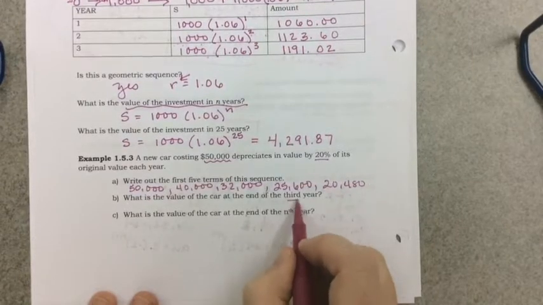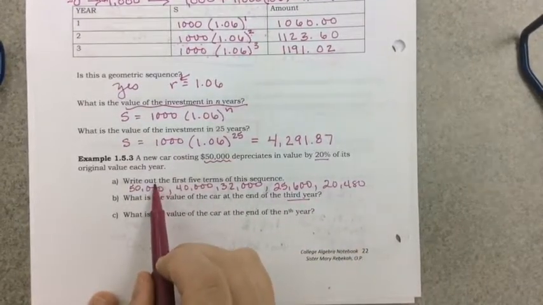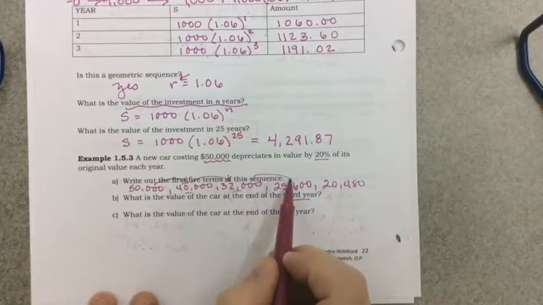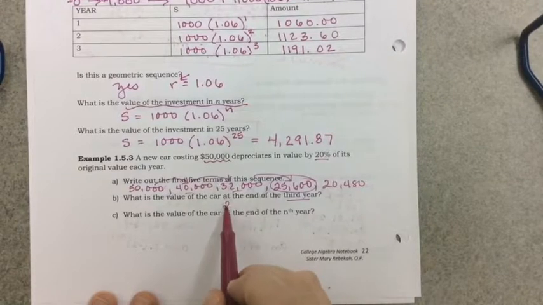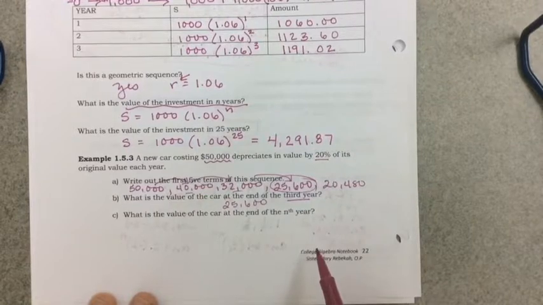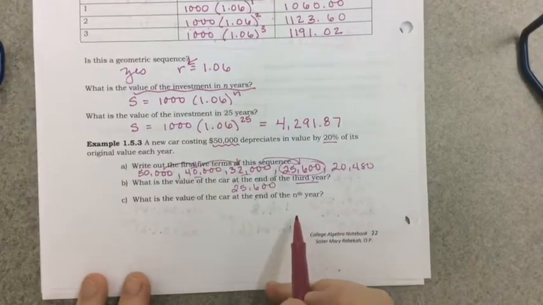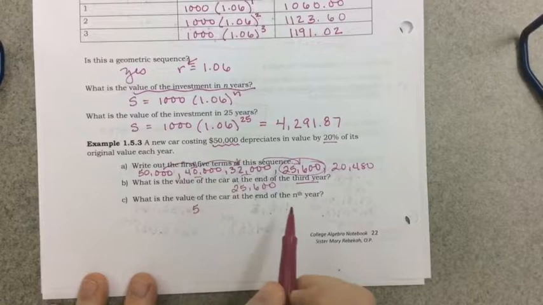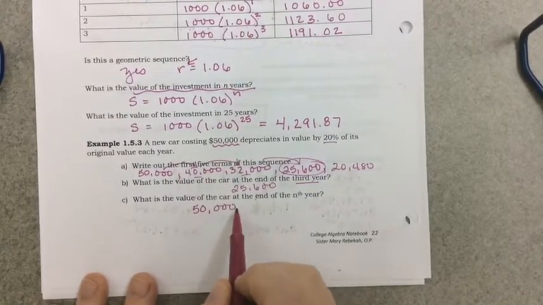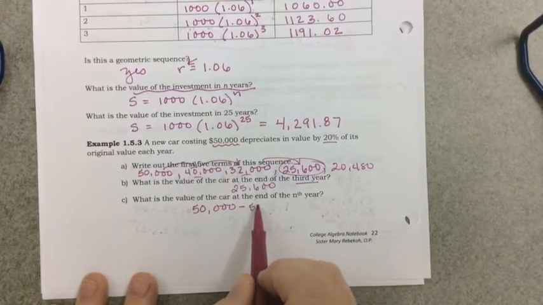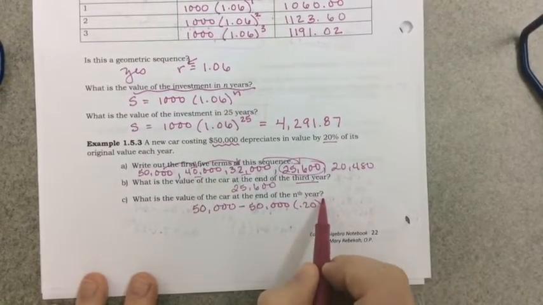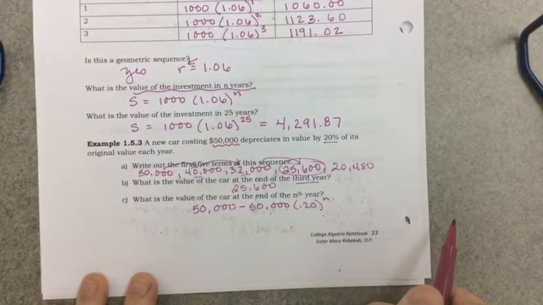By the end of the third year, so this is the initial value, end of the first year, end of the second year, end of the third year. That car is worth $25,600. By the end of the nth year, okay, remember, I'm taking $50,000 and I'm subtracting $50,000 times 0.20 raised to the nth power.